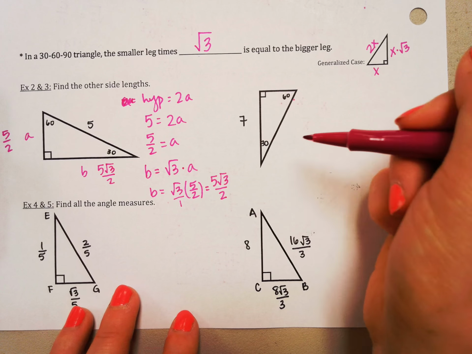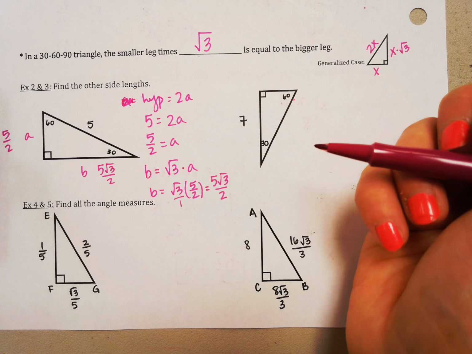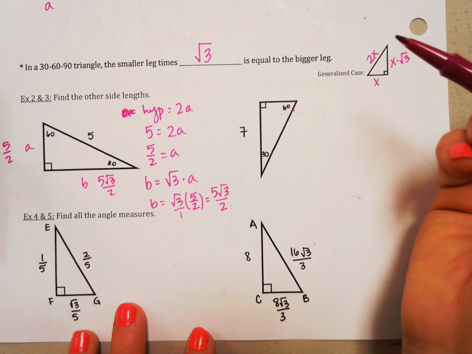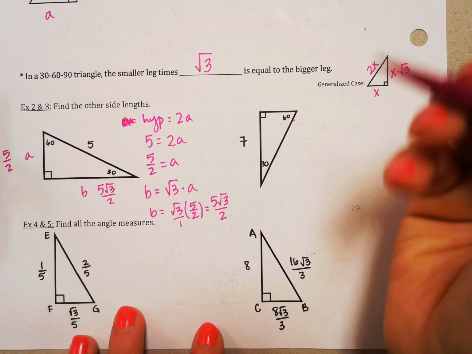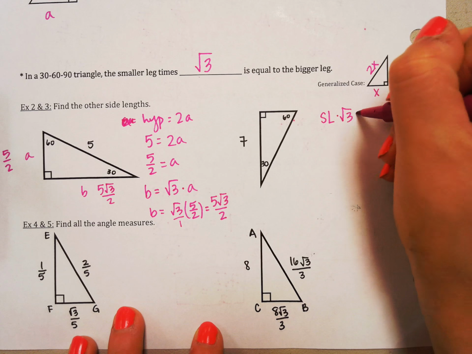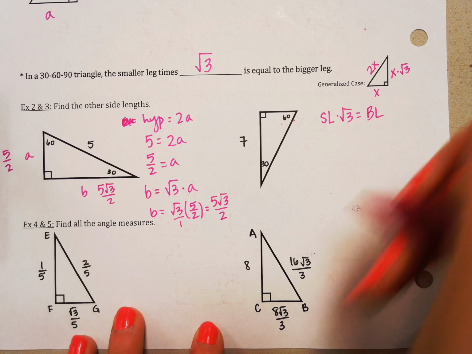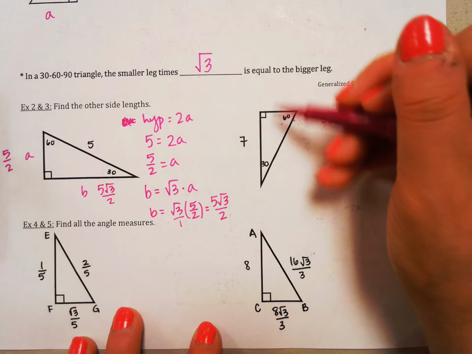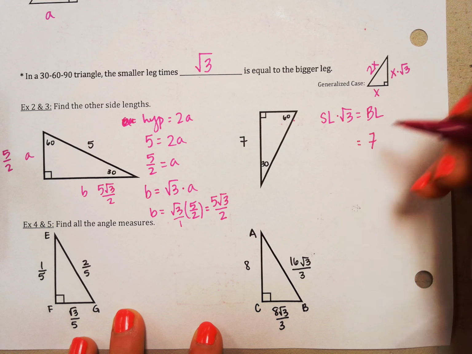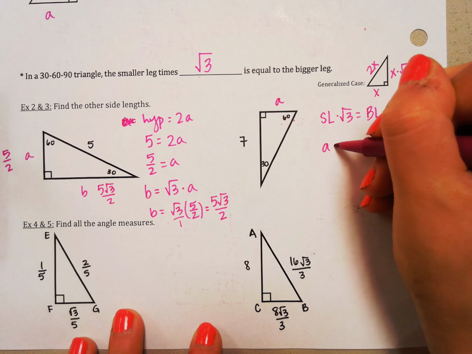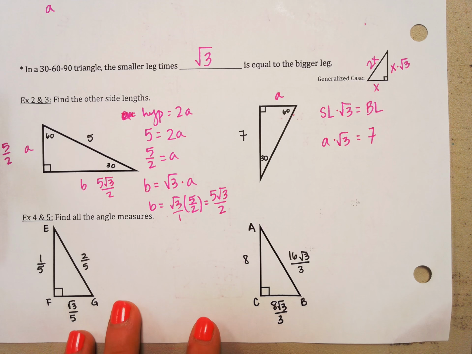Okay, we're going to do the same thing, except we're going to start here with example 2, with 7 given as my long leg. So again, I'll write it out here: smaller leg times root 3 equals my bigger, or longer, leg. Right now I'm given my longer leg is 7. So I'm going to label my short leg here as A.